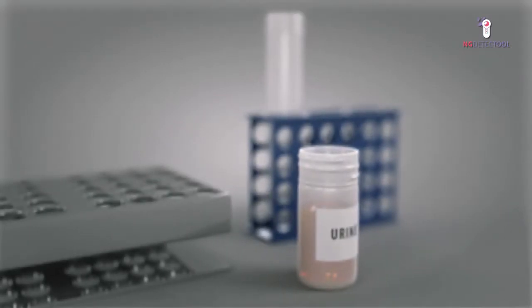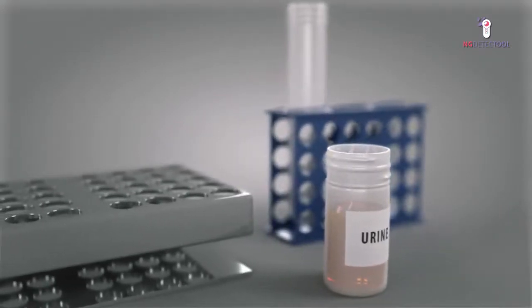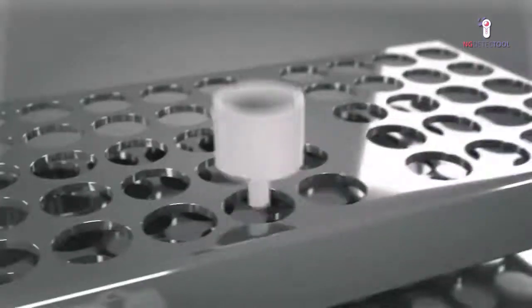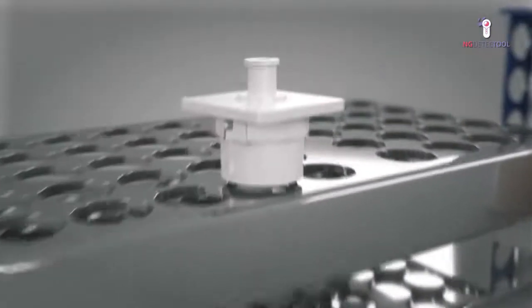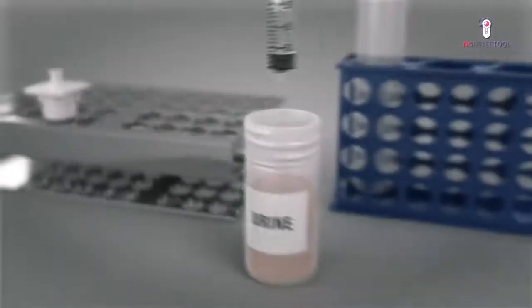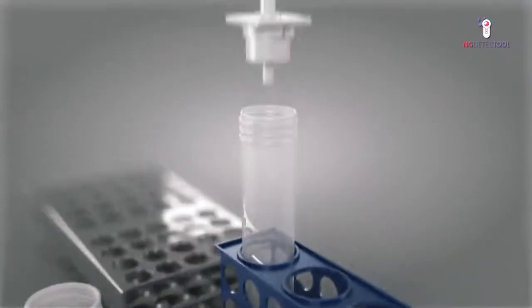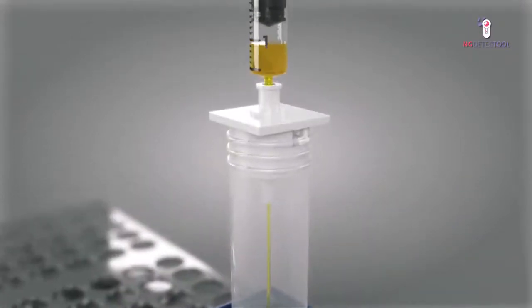When working with a positive urine sample, filtration is performed directly from the primary sample. In this case, insert the cup into the lower part of the device and close the filtration system with the upper part. Aspirate 5 milliliters of the liquid and some air using a syringe, and push the sample through the filter until bubbles appear.